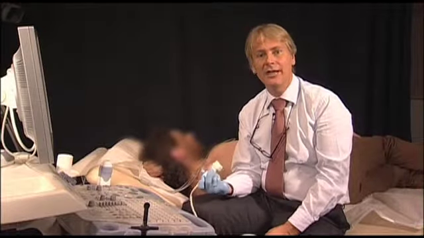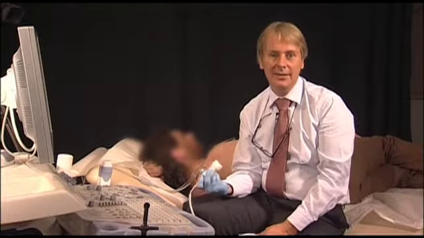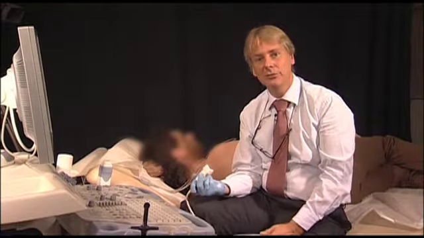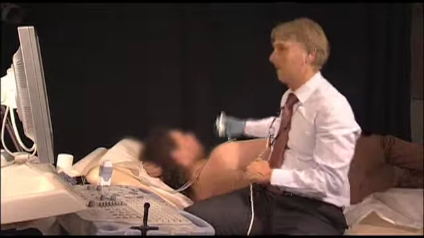Let's look at a 39-year-old male who first came to medical attention because a systolic murmur was heard at the age of 15.